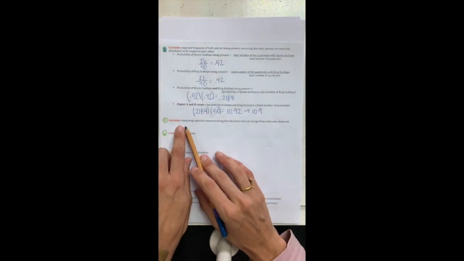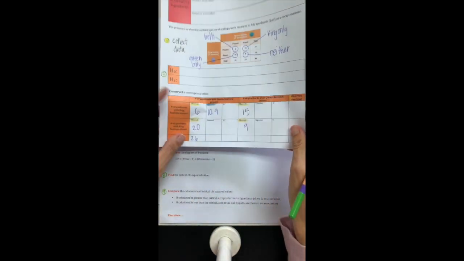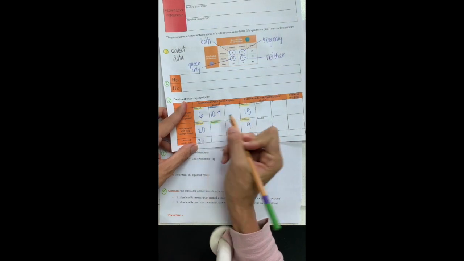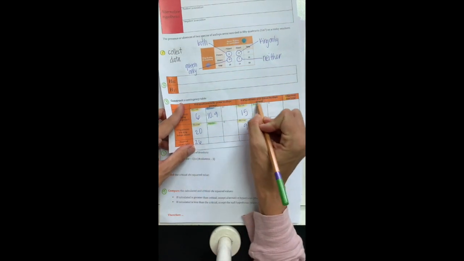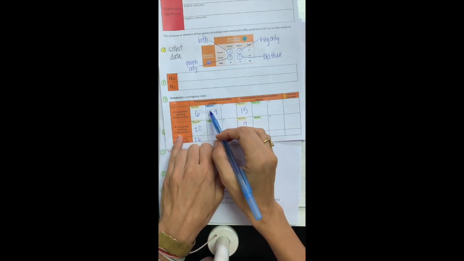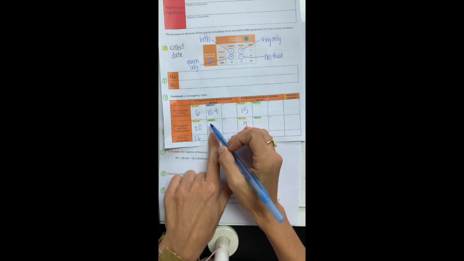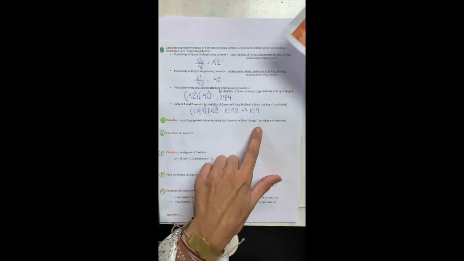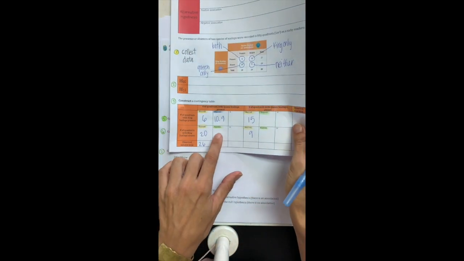Our next step is that we're going to calculate the remaining ones. So I'm going to give this one a lime green color. Over in our contingency table, I'm just going to highlight those other colors: expected, expected, expected. And we're going to figure out those numbers. Now that we have our 10.9 in our expected, let's move on to this next expected. We're trying to calculate the remaining expected values, knowing that your totals will not change from what was observed.